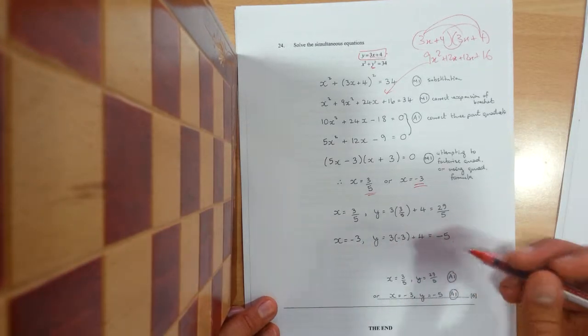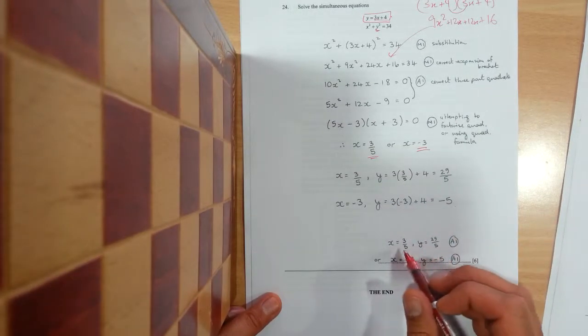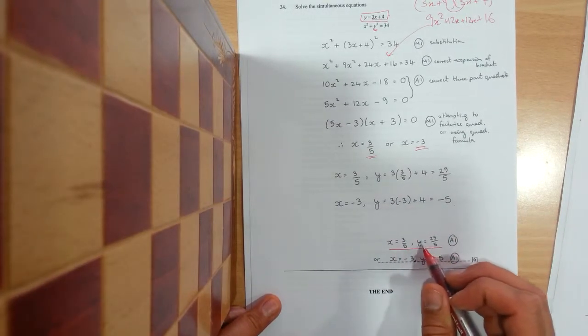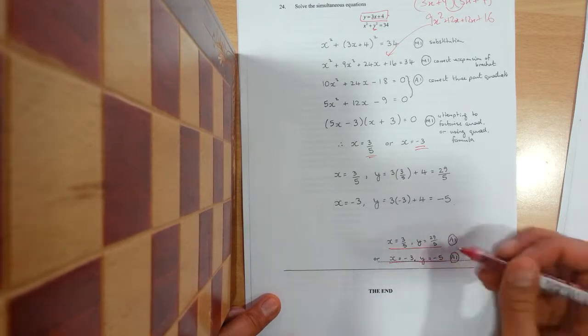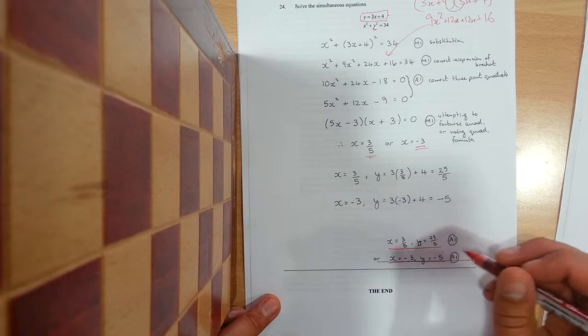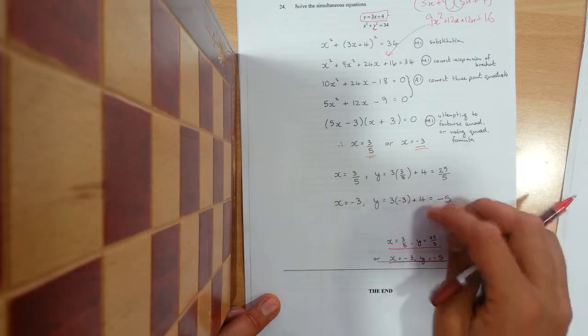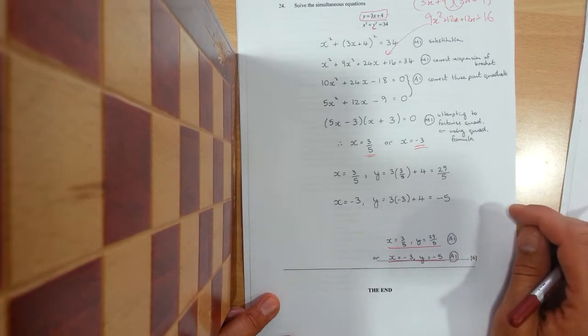Now, to get the final mark, you have to present your answers in pairs. When x is 3/5, y is 29/5, and when x is minus 3, y is minus 5. If you just give the x values and the y values separately, you haven't shown what the pairs are, because these values come in pairs of x and y. And that's it.